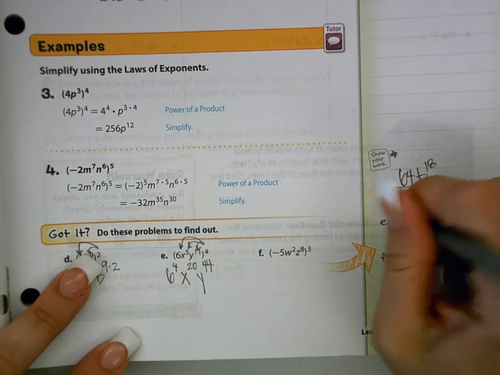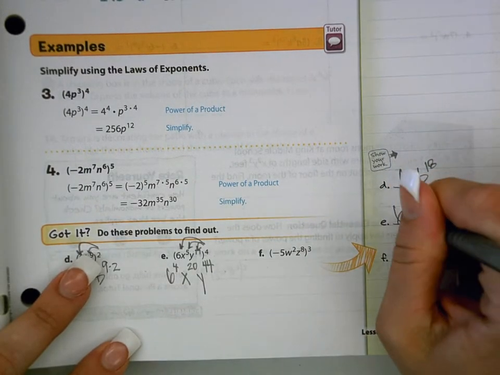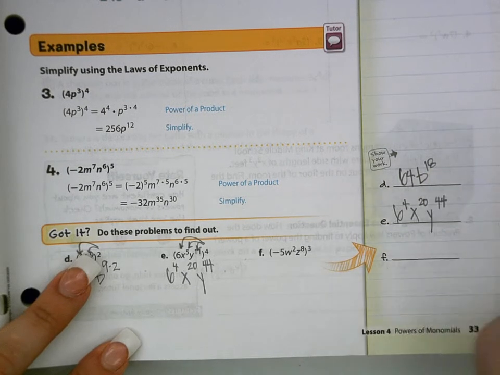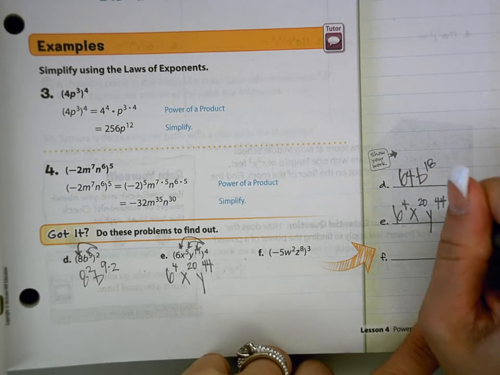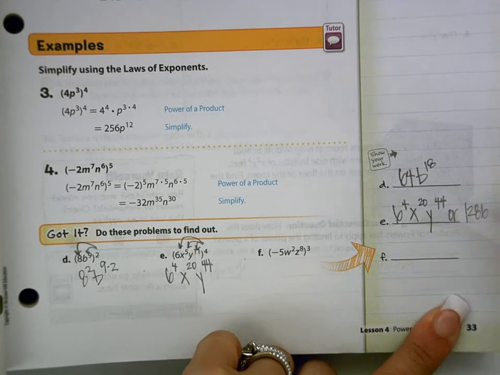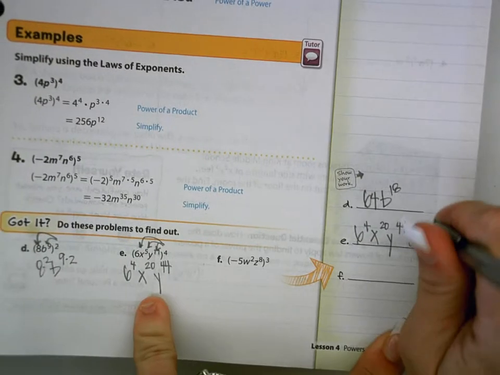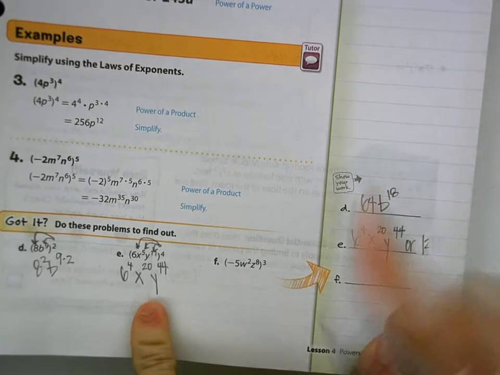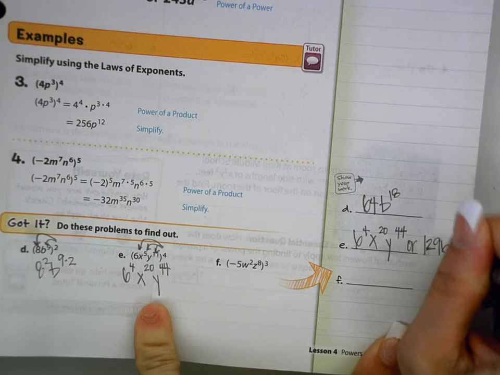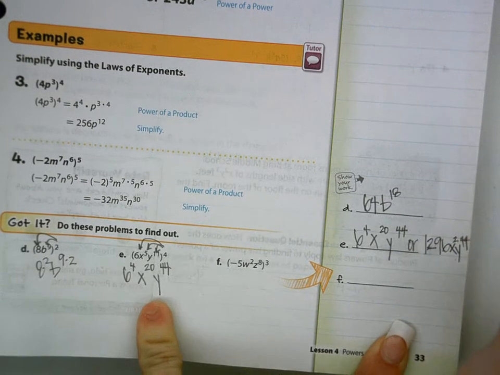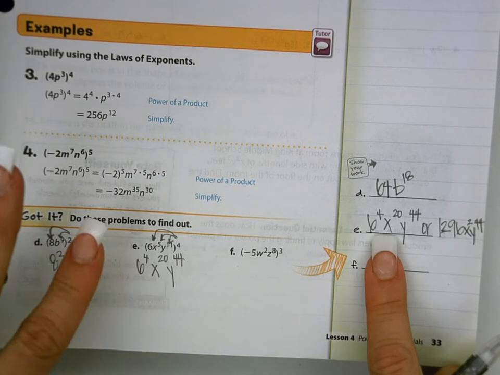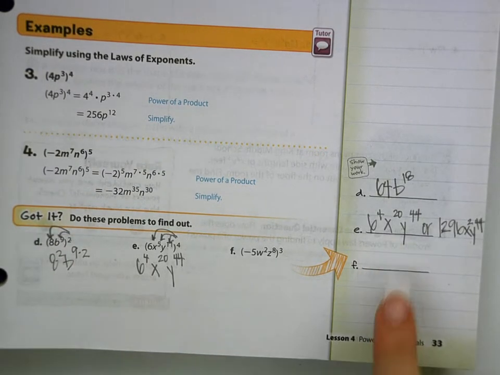Did anyone actually find out what is 6 to the 4th power? Did anyone actually do that multiplication? Yeah? 1,296. I'm just going to say that I believe you because I believe that you can multiply. So you could write 1,296, still x to the 20th, y to the 44th. So like on a quiz or a test, I would take either answer. Okay, but it's totally fine to leave it in this form and not do all of that multiplication work. Okay, and then the last one for F.